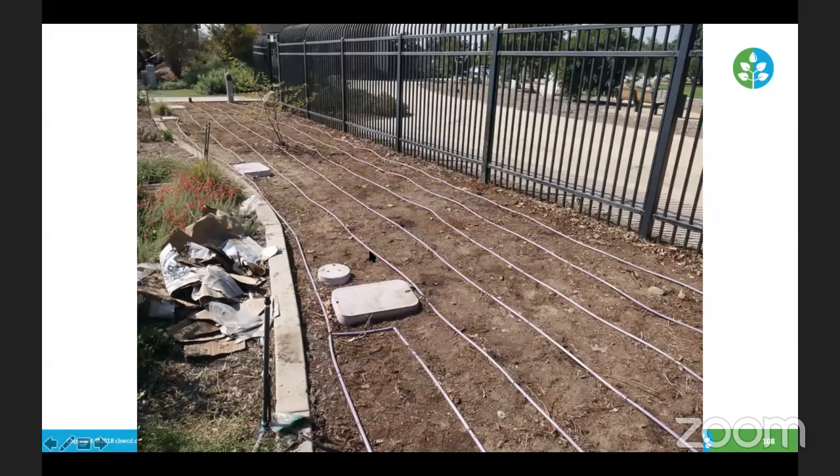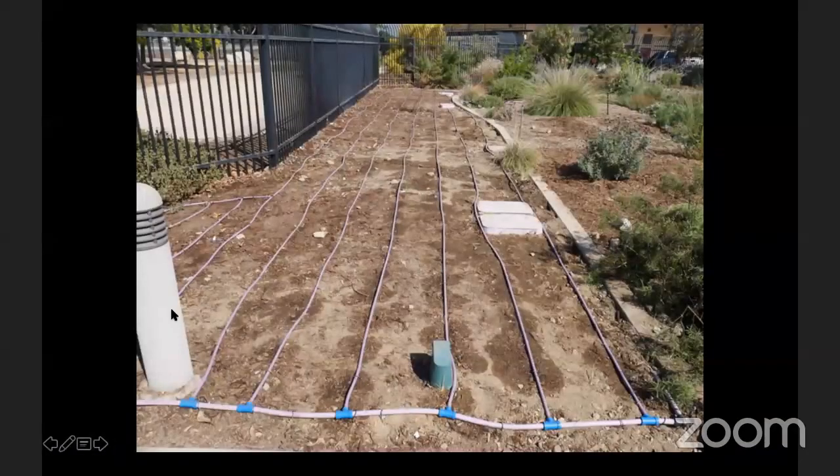Once we install it, you always want to turn it on. We want to make sure that water, again, is being evenly distributed. You can see here, we can see the wetted area on the top, but the water connects underneath the soil surface.